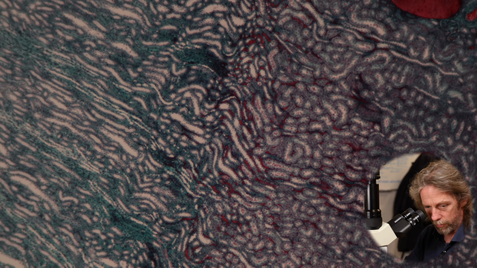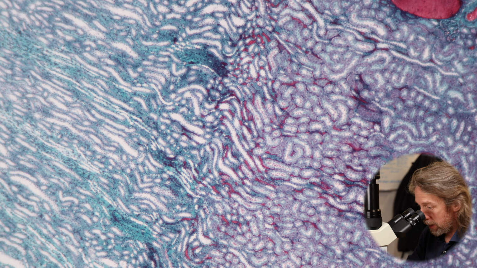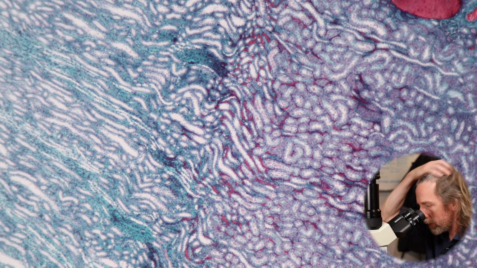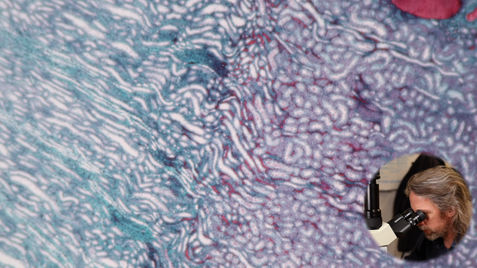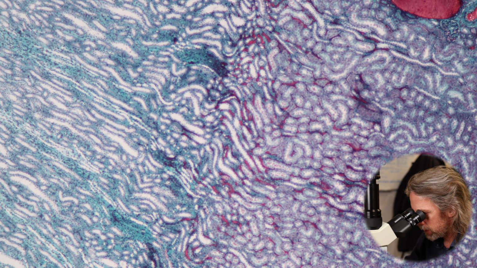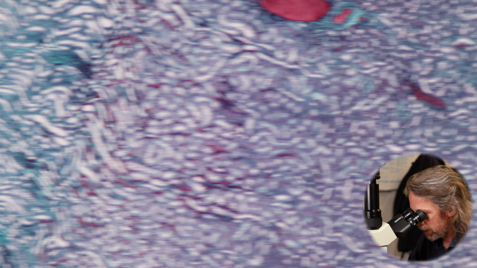Okay, I'm on the lowest power. Let's give it a bit more light. So this is a 4 times objective. I've got 10 times magnification to my eyes, which gives me 40 times magnification. And it's likely to be a little bit different to you, depending on the size of your screen.